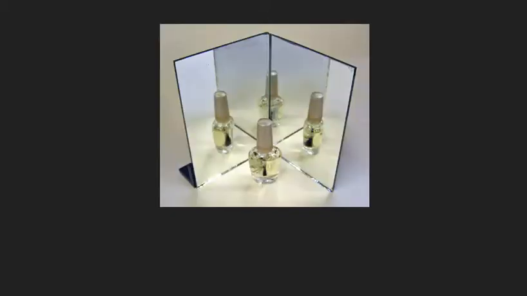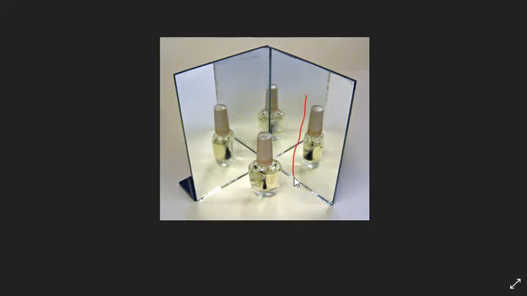Another example of this is we can see this perfume bottle is placed before two mirrors, and the two mirrors are placed at 90-degree angles. The image of the perfume bottle is fully reflected from the mirror on the right, and is also fully reflected from the mirror on the left.